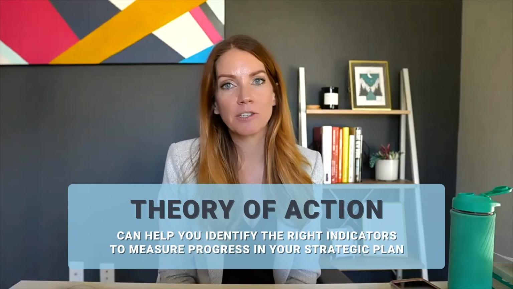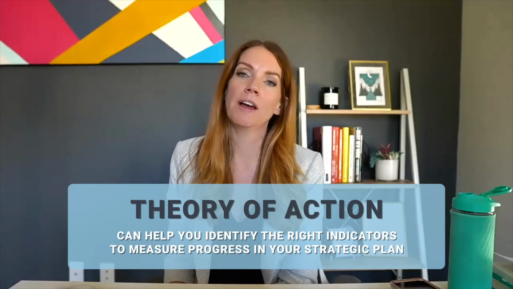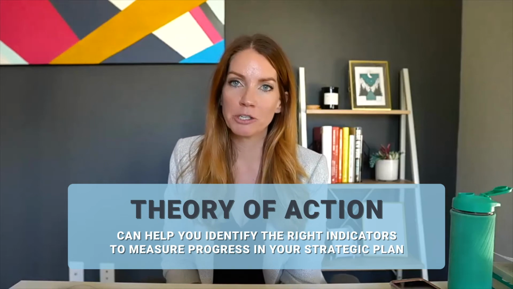As a recap, we talked today about how a theory of action can help you make sure that you identify the right indicators to measure progress in your strategic plan. One thing to keep in mind, this theory of action, it's important to revisit it to make sure that the one you originally wrote still makes sense for your team and for your district. A great way to do that is through a retrospective. We've included a helpful video here that can help you facilitate a conversation like that with your team.